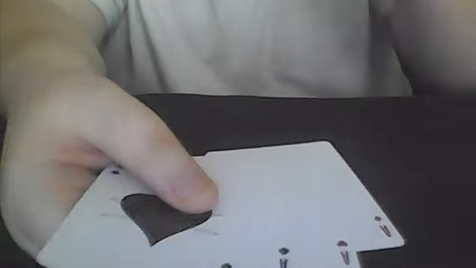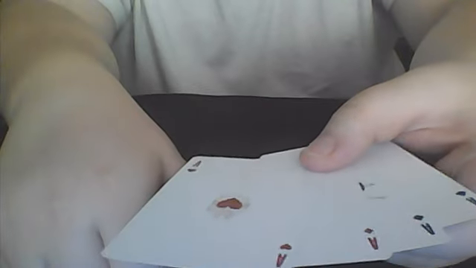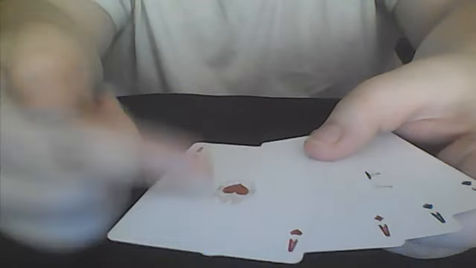Now, we're going to try a little bit of forcing in this demonstration, but it's going to be a bit different. So as you can see here, I have the four aces. Three of these aces are from the same pack. One ace is from a different pack. You get to decide which ace is from that different pack. Let's say in this case they name the ace of hearts.